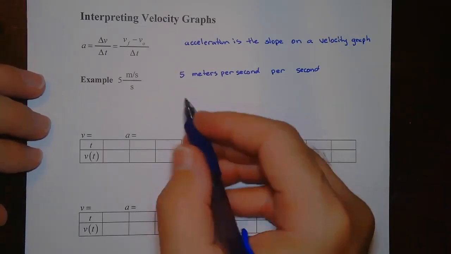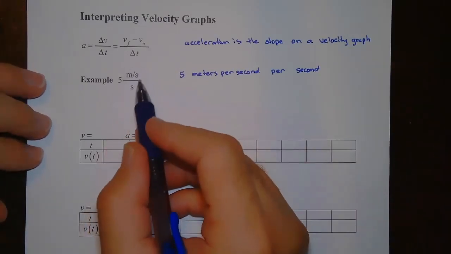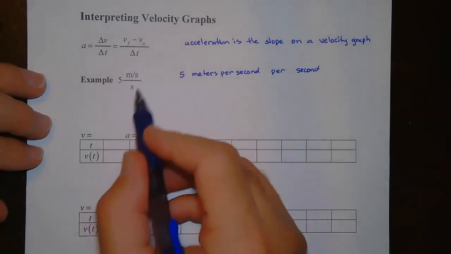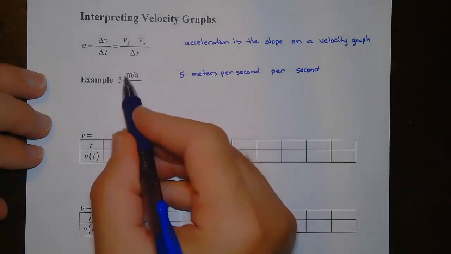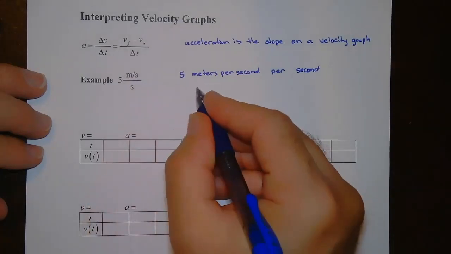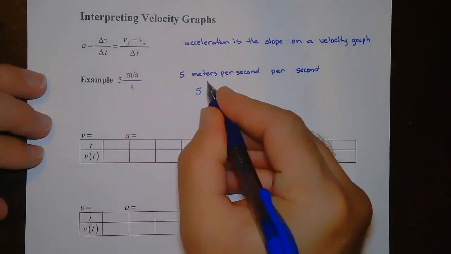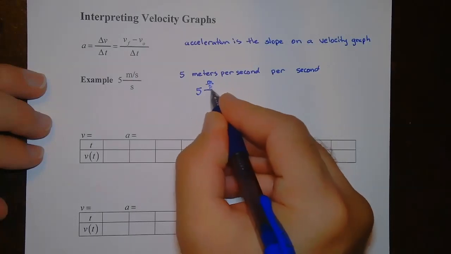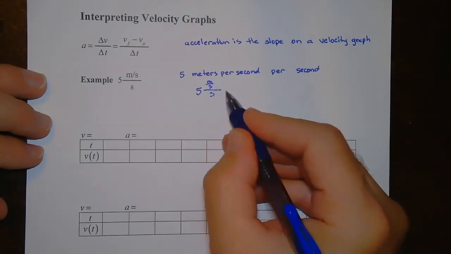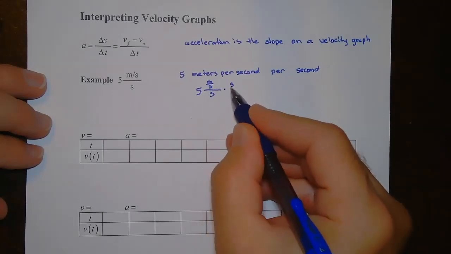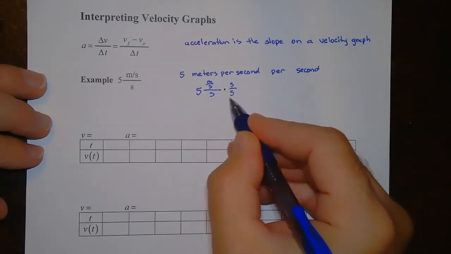All right, so one thing I want you to understand is this is not the normal way we write the units. This is really meters over seconds over seconds. So if we have 5 meters per second, we multiply by seconds over seconds, because that's a version of 1.